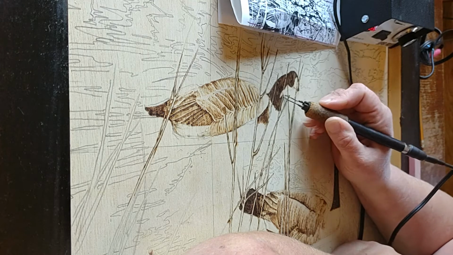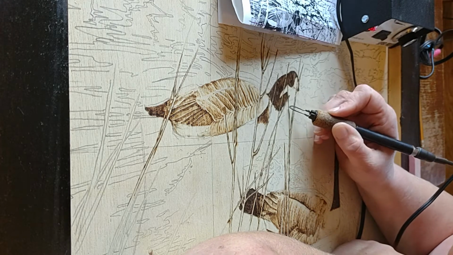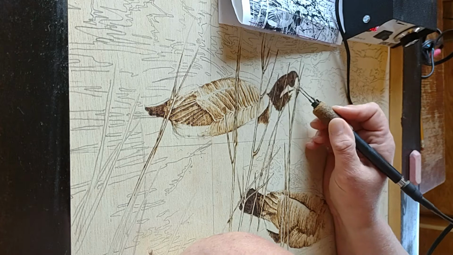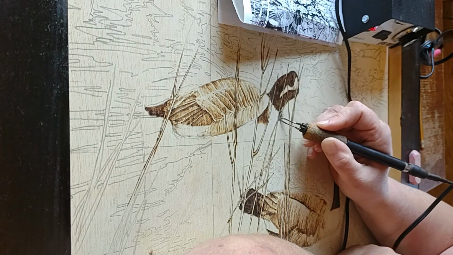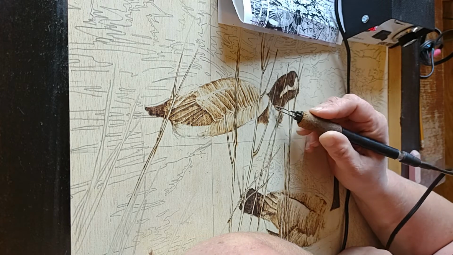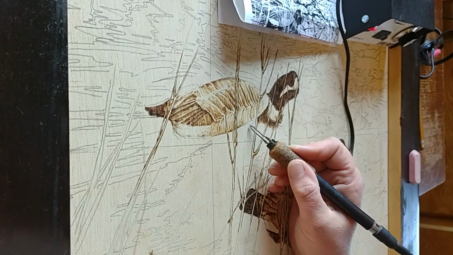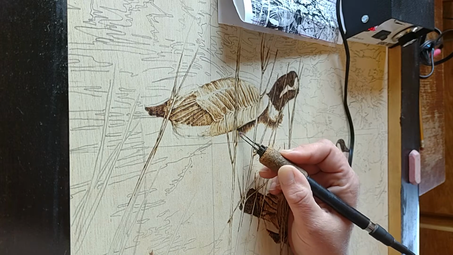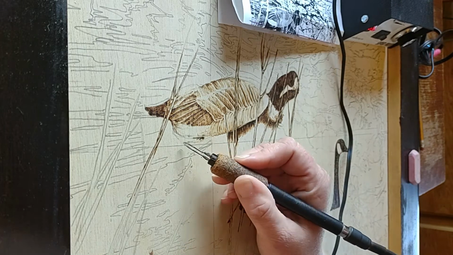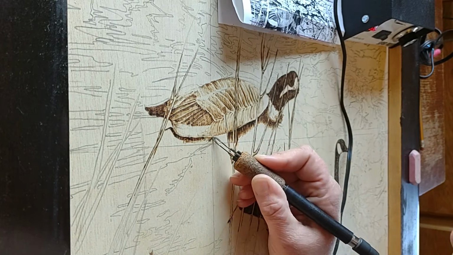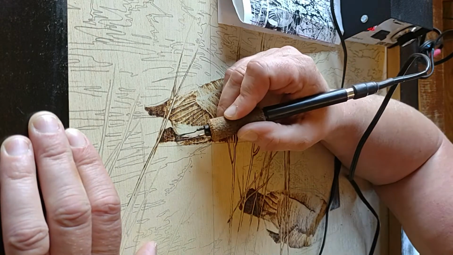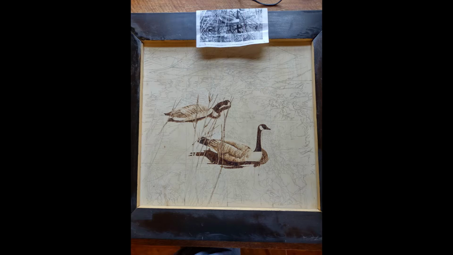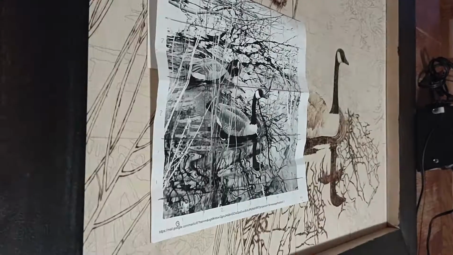Using the grid pattern for transferring the image onto the wood: the grid method involves drawing a grid over your reference photo and then drawing a grid of equal ratio onto your working surface. Then you draw the image on your wood, focusing on one square at a time until the entire image has been transferred.